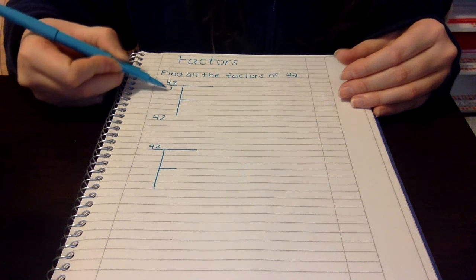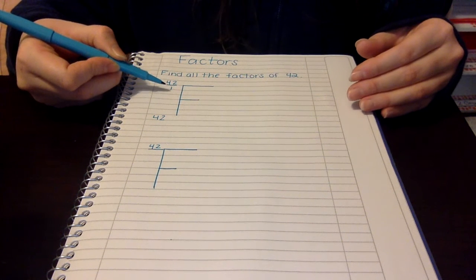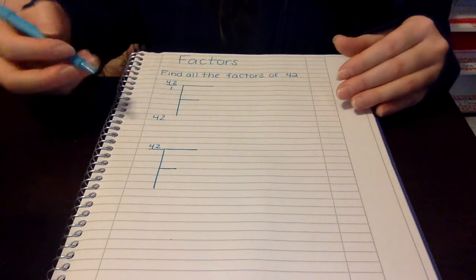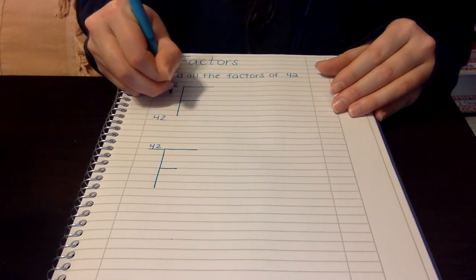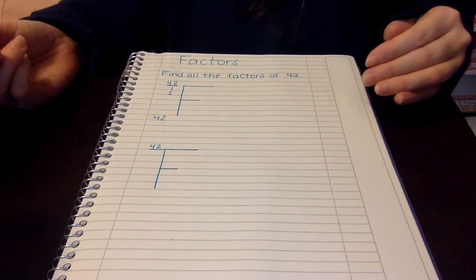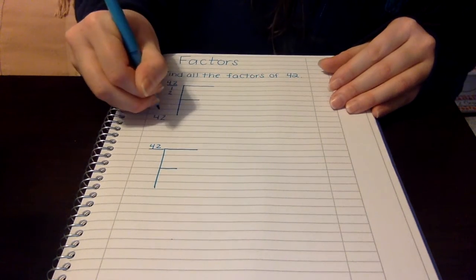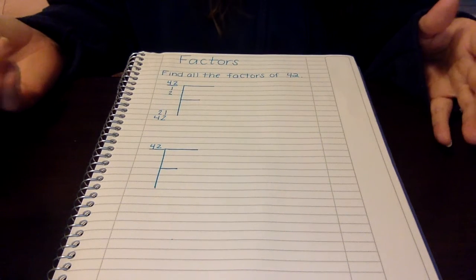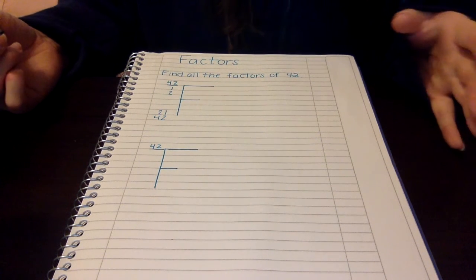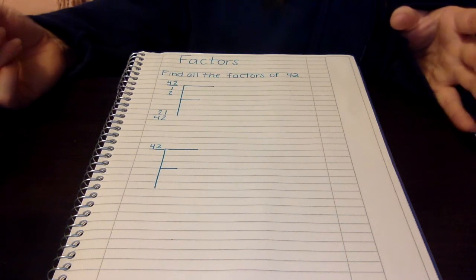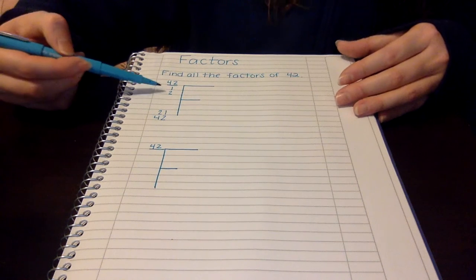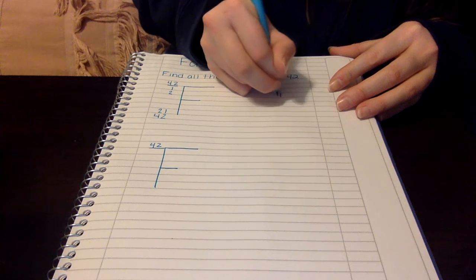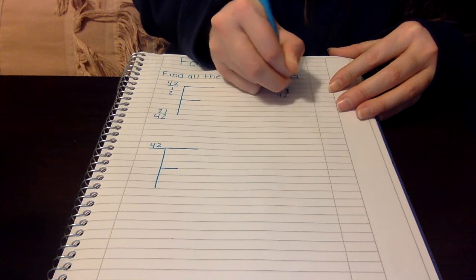Since I've done 1, the next thing I want to try in order is 2. Because 42 is an even number, I know that 2 is going to be a factor of 42. Now, I happen to know that 2 times 21 is going to give me 42, but if you don't know that, there's a way to check, because you're always going to have to check for some factors. There are going to be some that you know, and there are going to be some that you don't know that well. What I can do to check to see that 2 is a factor of 42 is take the number 42 and divide it by 2.